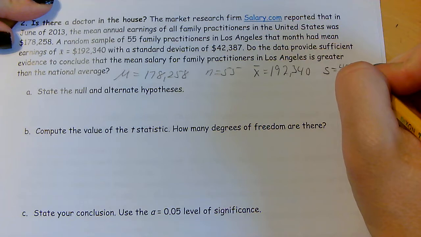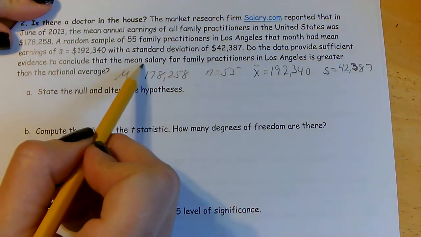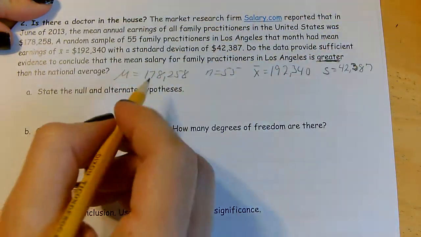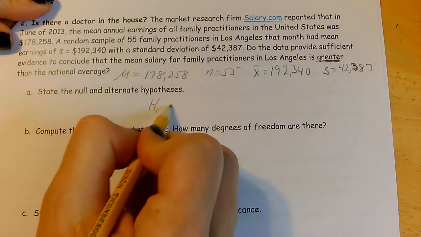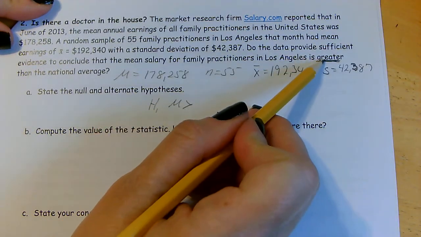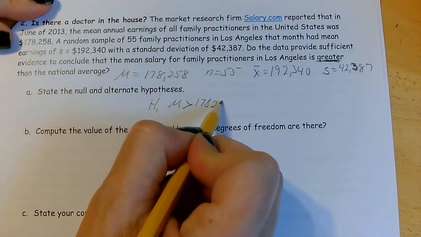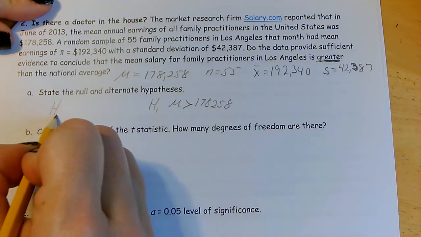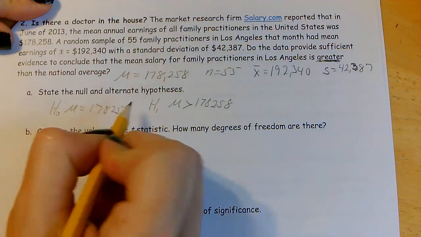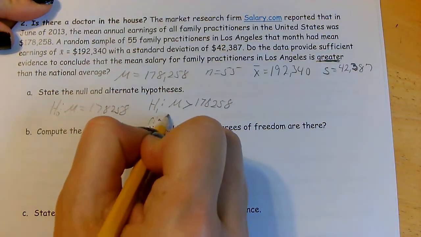Does it conclude that the mean salary for practitioners is greater? So our alternative is we think it's greater, to the right, more than. And the null is always the population mean is equal to what it is. That makes this a right-tailed test.